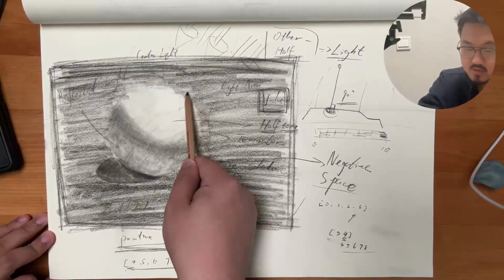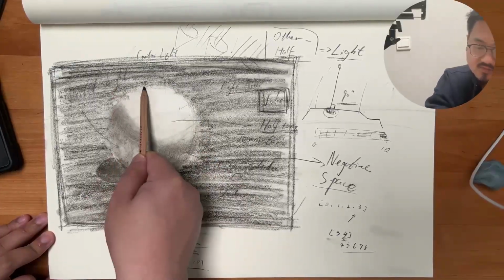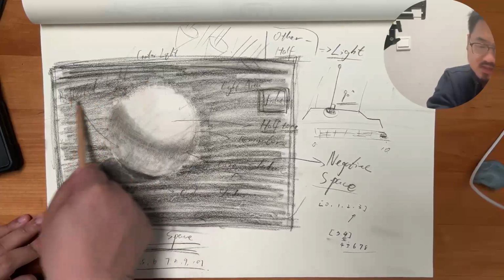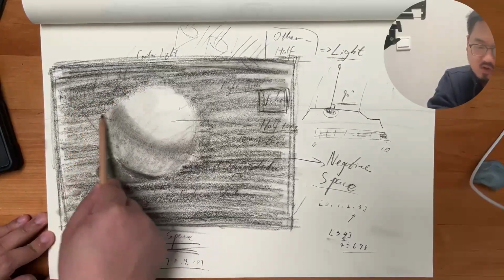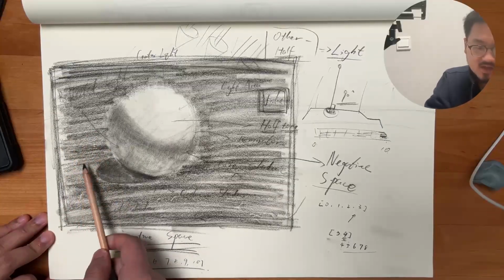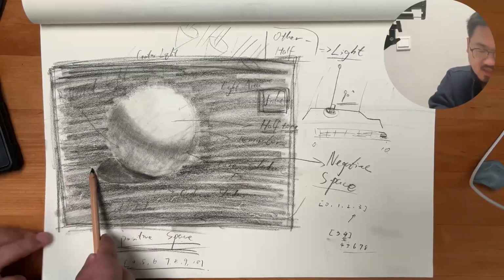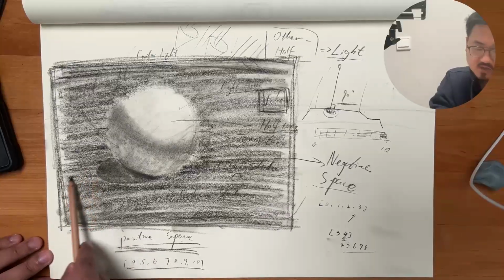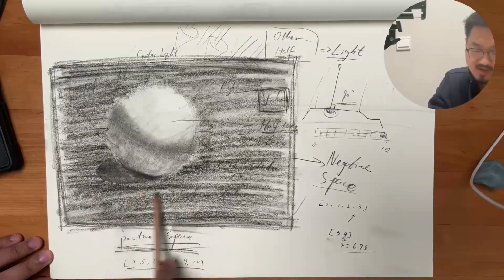I want you to see how these fuzzy disappearing edges reappear like magic, and how these defined edges disappear.